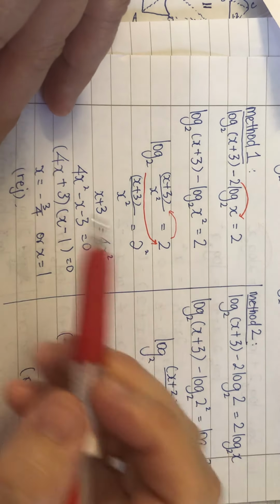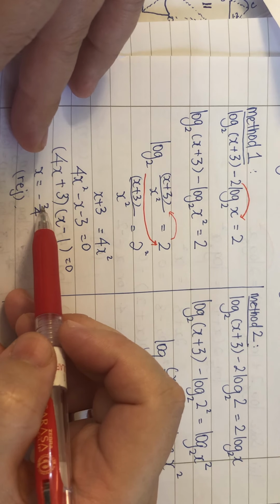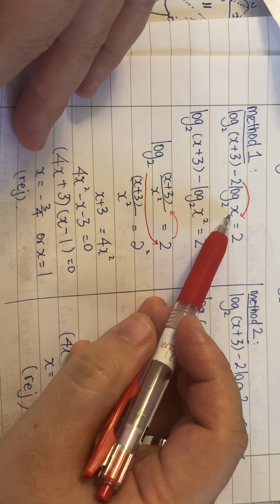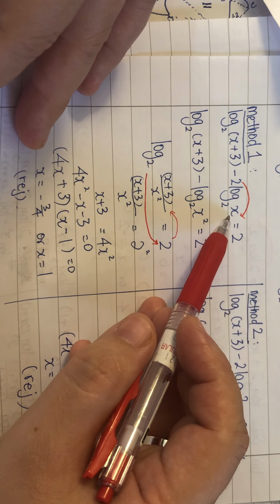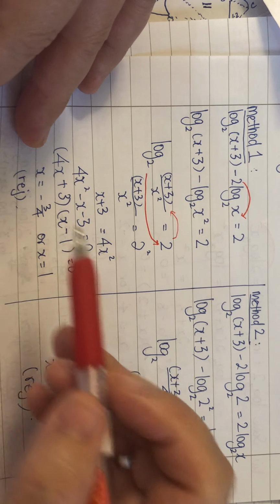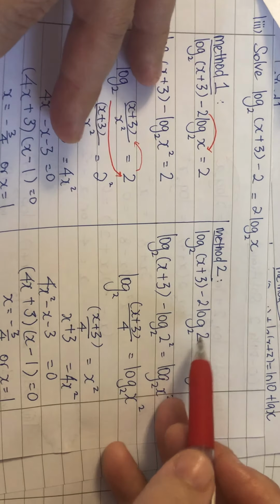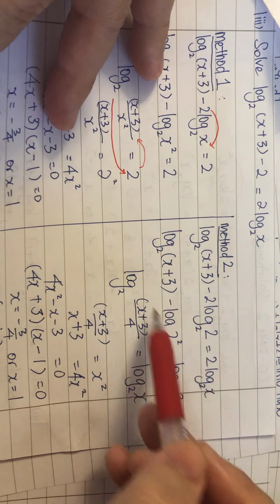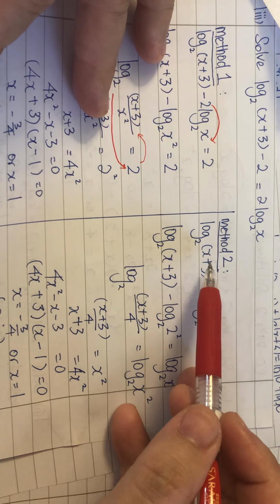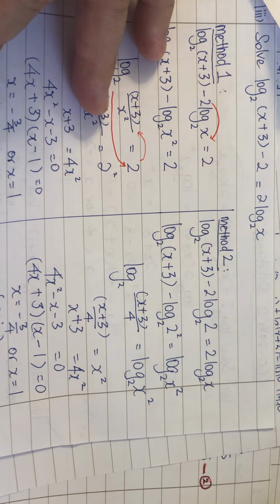When I sub in x equals to minus 3 over 4, it doesn't fit in here, because I cannot log negative numbers, that's why I reject this. So that is what I have. Now, if I make any mistakes in my solution, just let me know. The second method is to change everything to log. So what do I do?